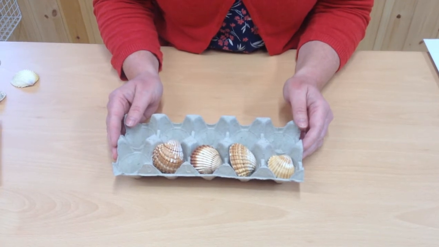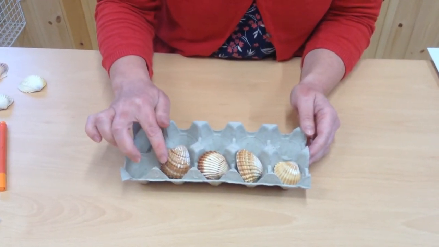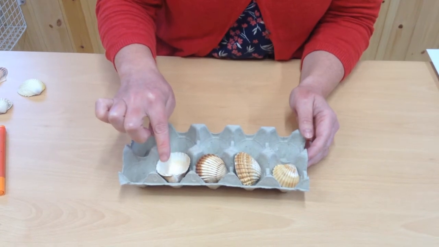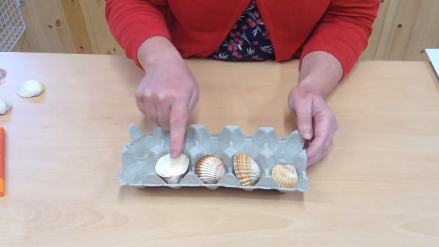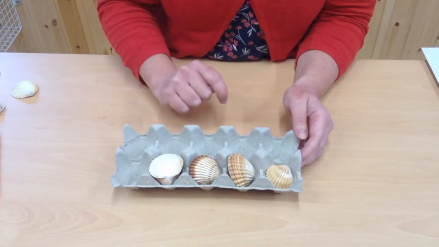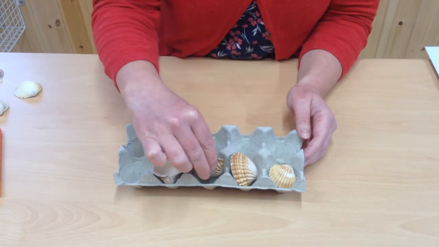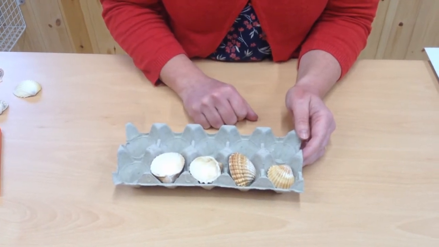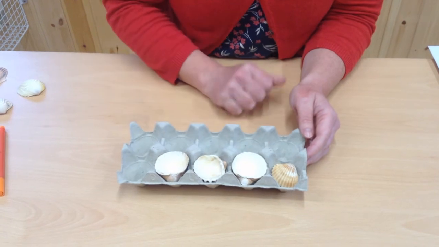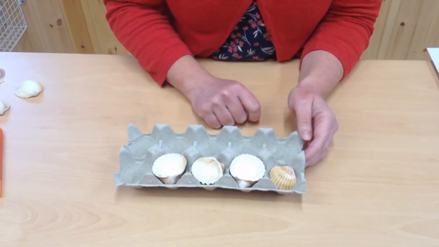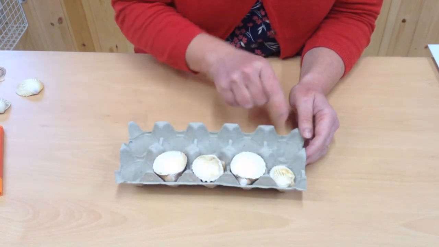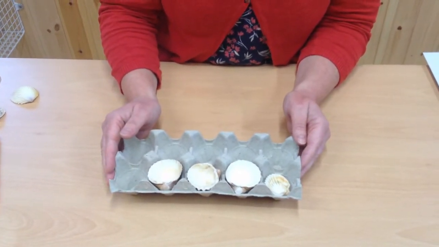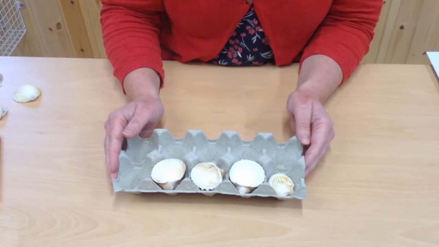At the moment, the shells are all facing upwards. I'm going to turn one that way so that we can see the underside. I've now got 3 facing that way and 1 upside down. 3 add 1 totals 4. If I take another one and turn it upside down, I've now got 2 and 2 that totals 4. If I turn this one upside down, it's 1 add 3 totals 4. And finally the last one, upside down, I've now got 4 and 0. So I've got different ways of calculating 4, number bonds within 4.